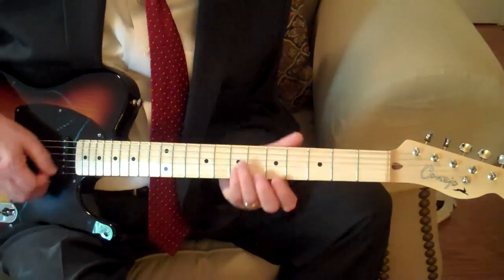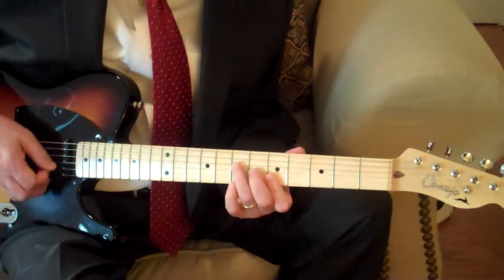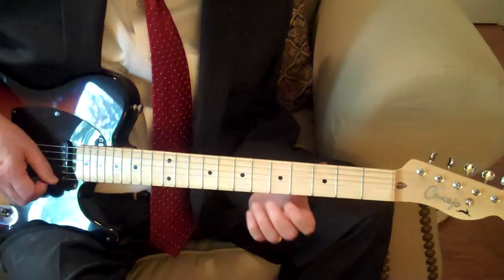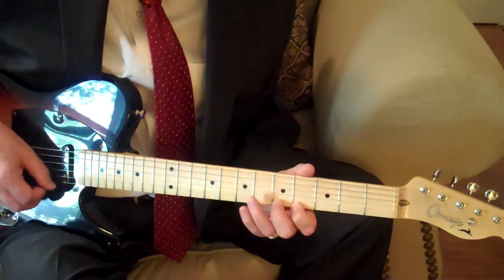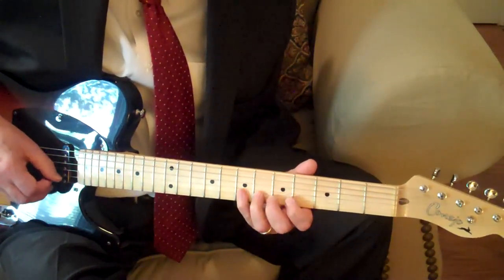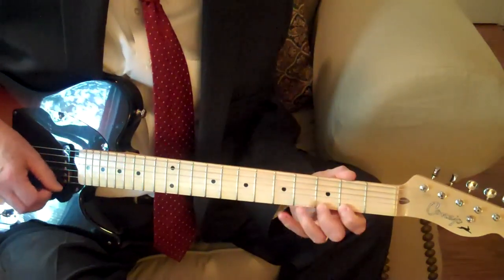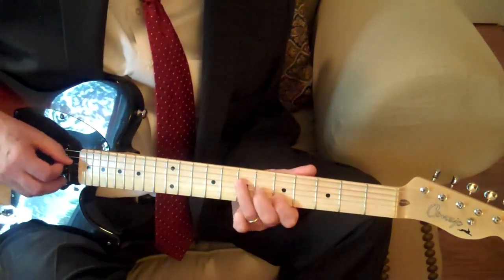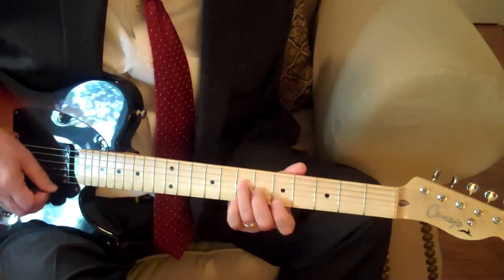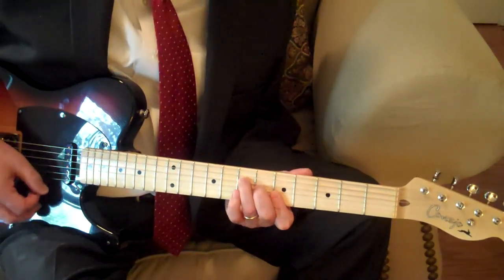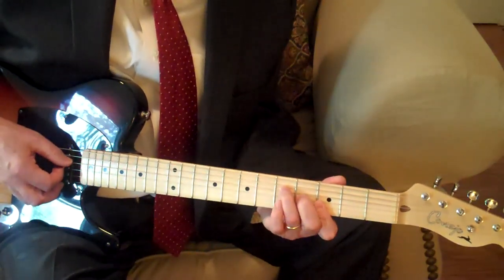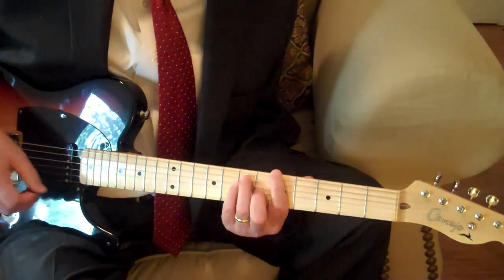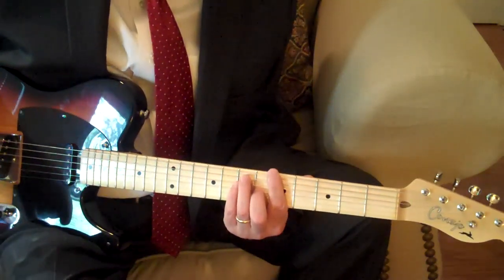I don't play it. I think it's in E, but just to demonstrate it here on the neck in A, it goes something like. You see how the chord progression went from A down to G, and that is a Mixolydian type chord progression.